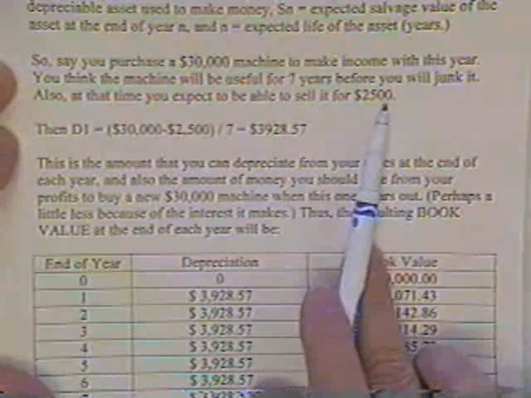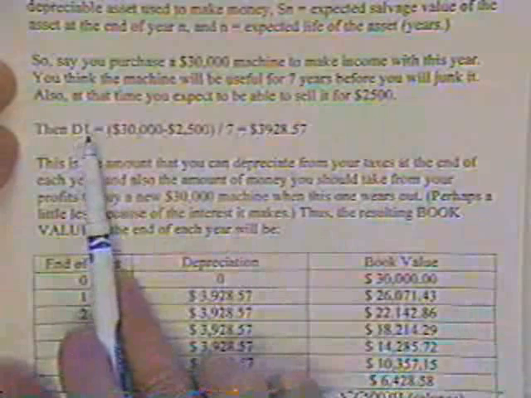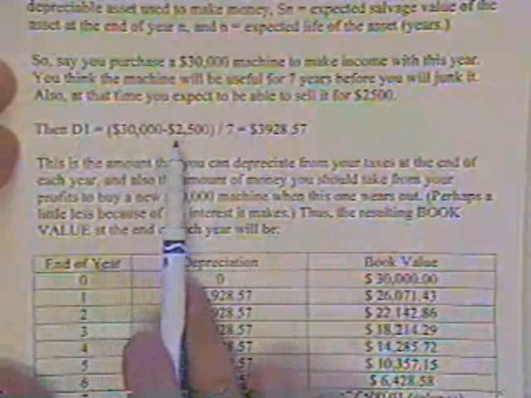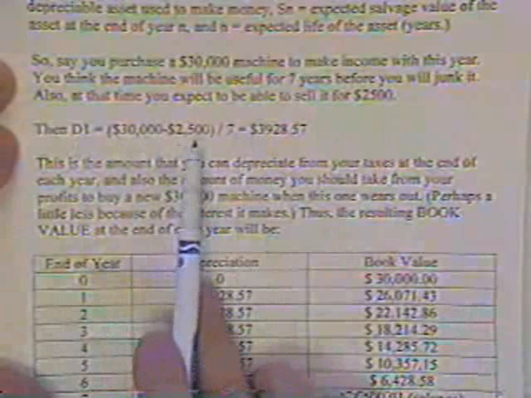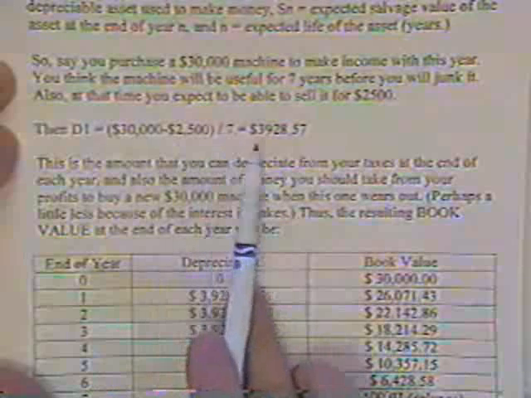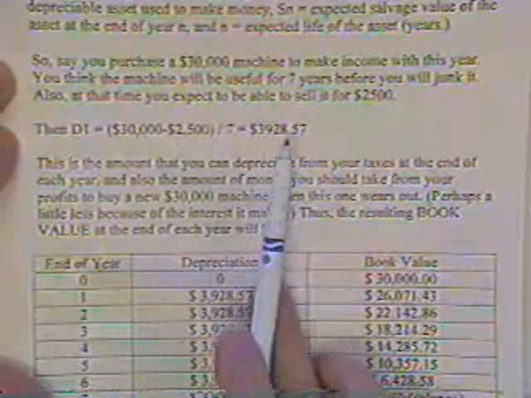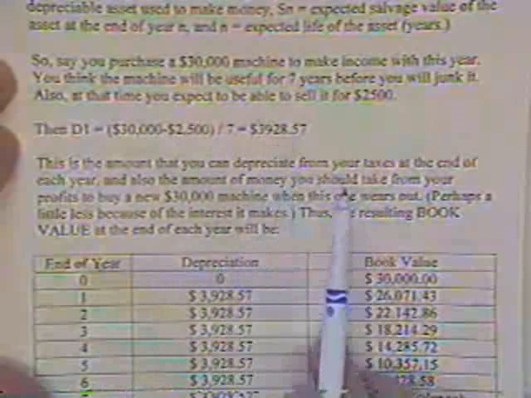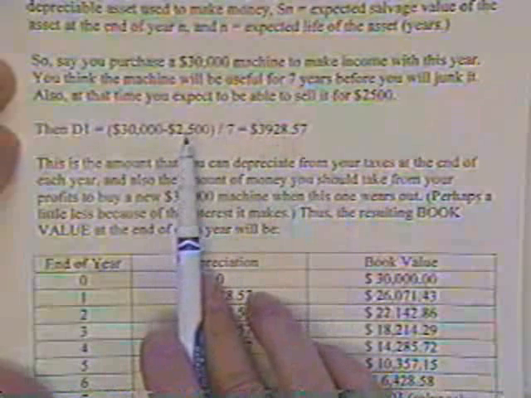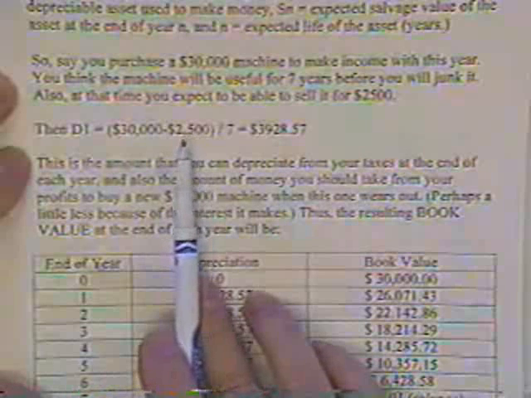Then straight line depreciation, the amount of depreciation Uncle Sam will let you extract off of your books each year is the initial cost minus, you say you're going to be able to get $2,500 back for it at the end of the period, divided by 7 equal increments, means that he'll let you depreciate the value of that item by $3,928 each year.